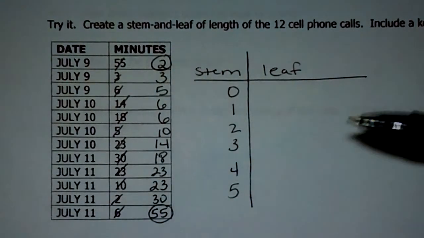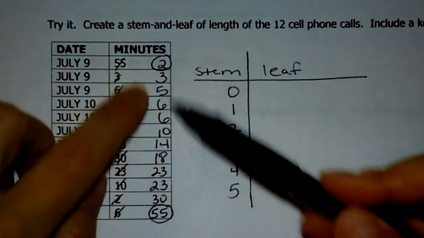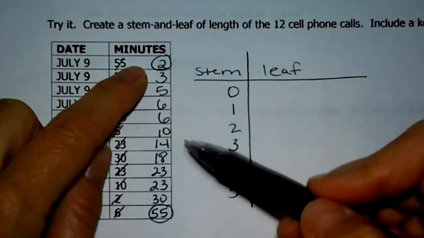And now, step number 4, write the leaves next to their corresponding stem in order from least to greatest. Well, these values are already in order from least to greatest, so this will be a piece of cake. Try not to eat it. I know, yummy piece of cake.